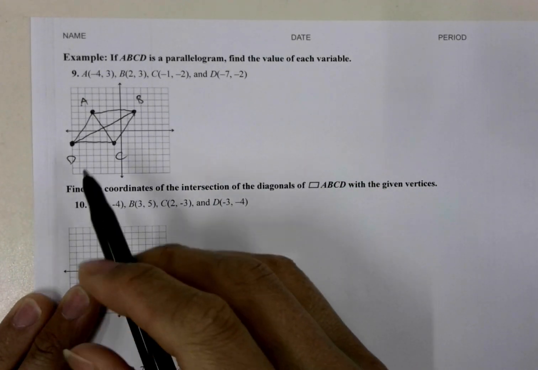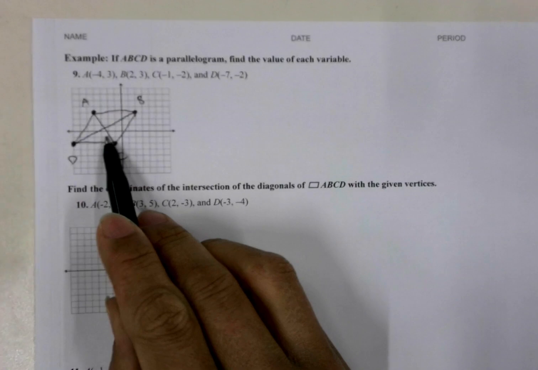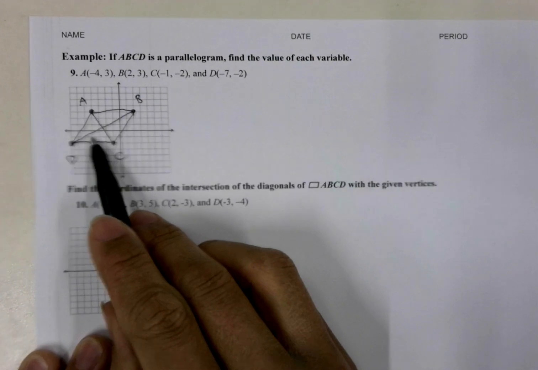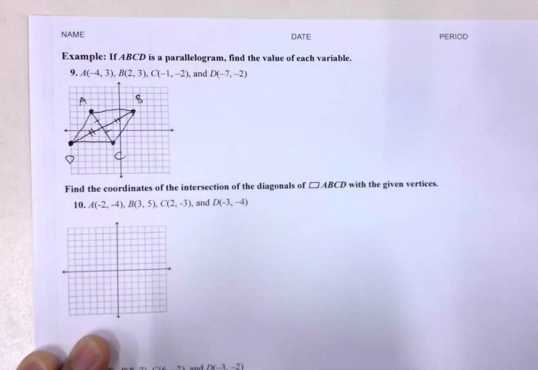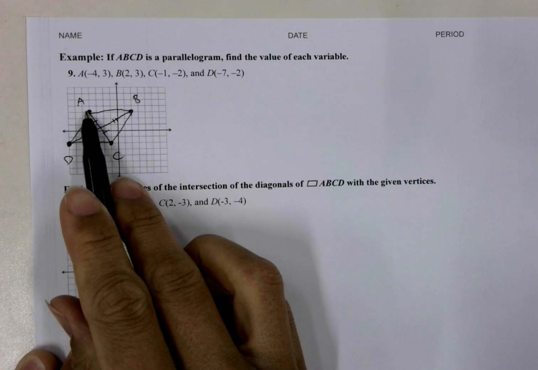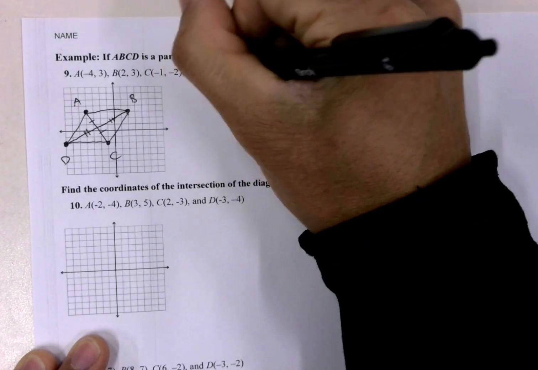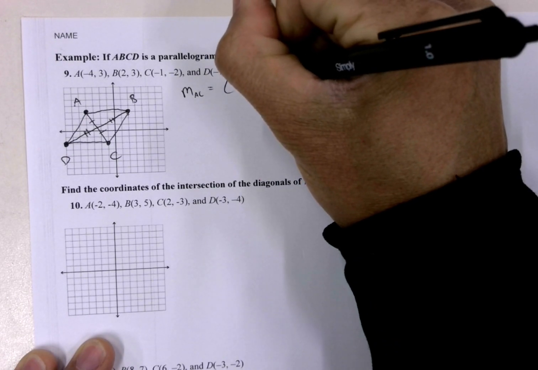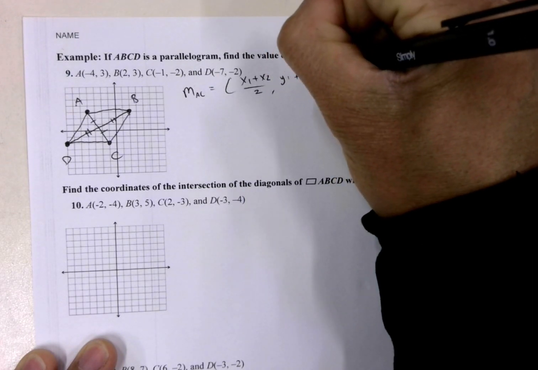So the method we're going to use here is, we know that this segment is congruent to this segment because of the theorem that we just learned about, that diagonals bisect each other. And we also know that this segment is congruent to that segment. So if those are congruent, then the intersection here would be the midpoint of A and C. Remember, the midpoint of A and C is equal to x1 plus x2 over 2, and y1 plus y2 over 2.